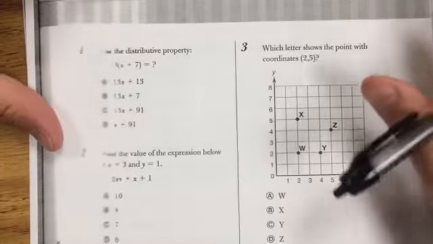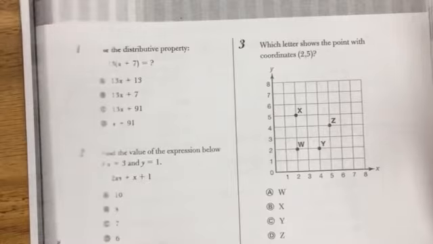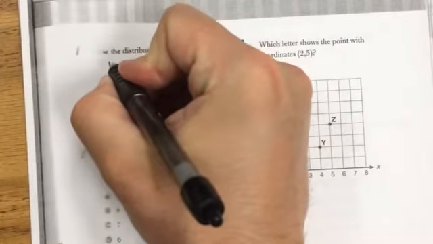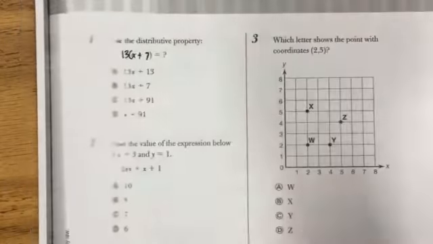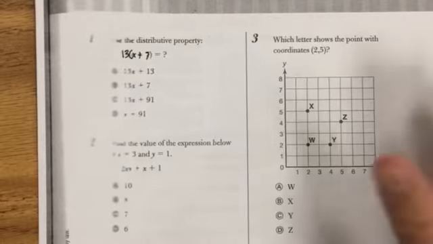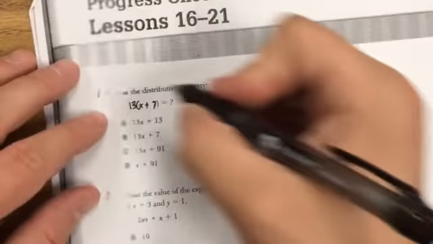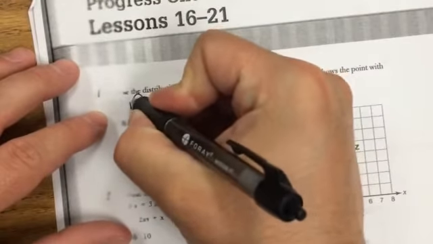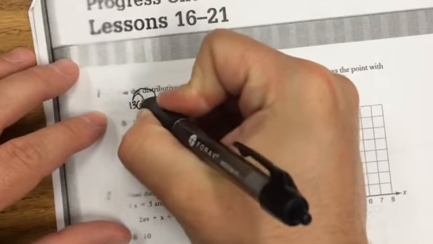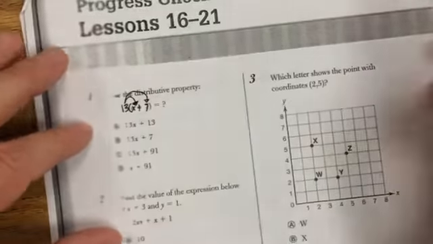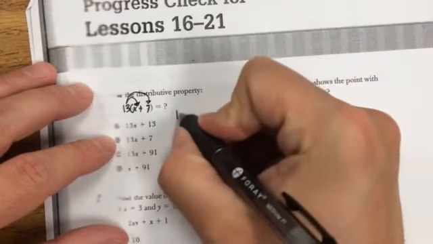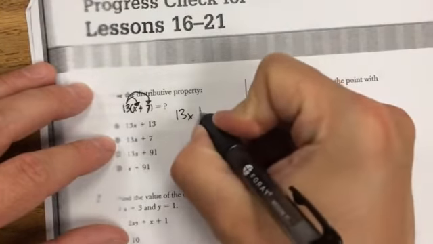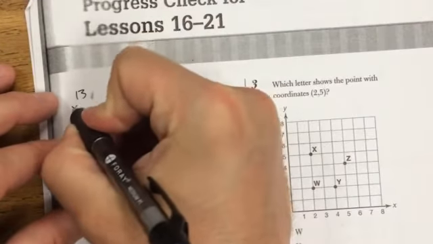Problem number 1, it says use the distributive property to solve 13 times x plus 7. Okay? And so when you use the distributive property, that means that you're just going to take this and multiply it times both of these. Okay? And we know that when we multiply 13 times a number or any number times a variable, they just get stuck together. So you get 13x plus, and then I'm going to do 13 times 7 over here.